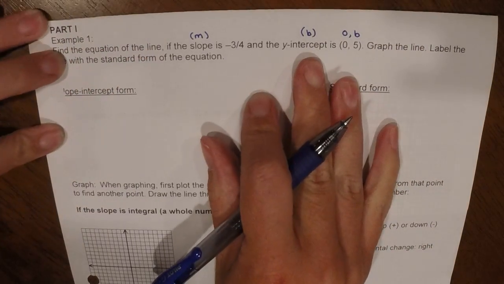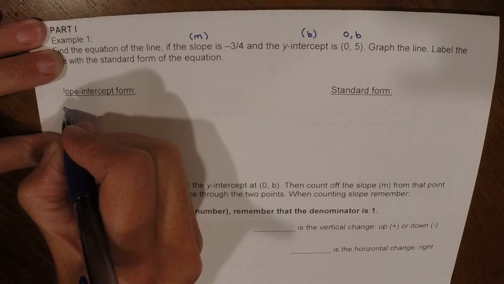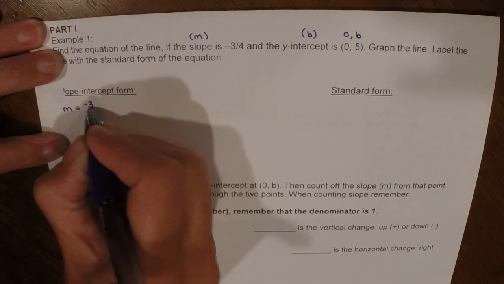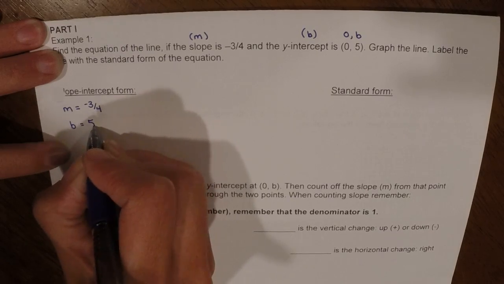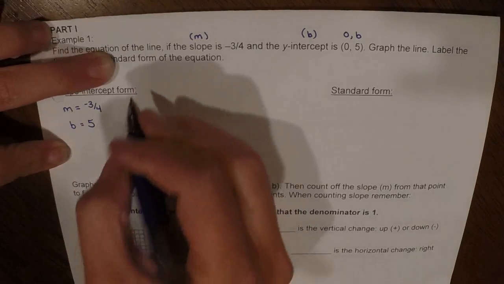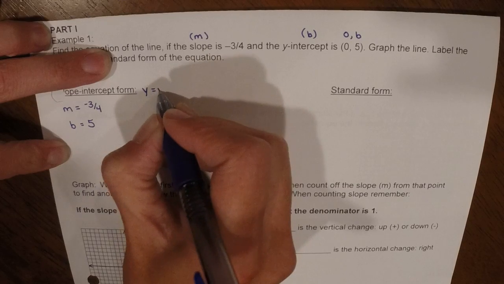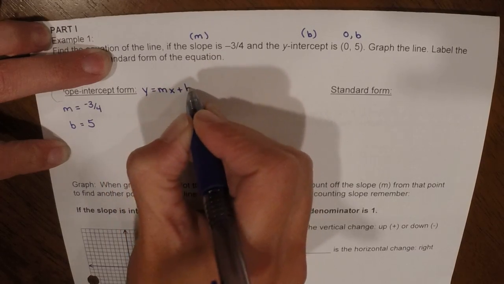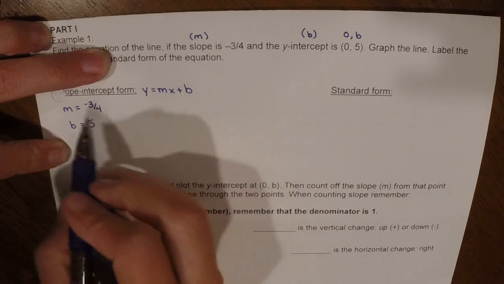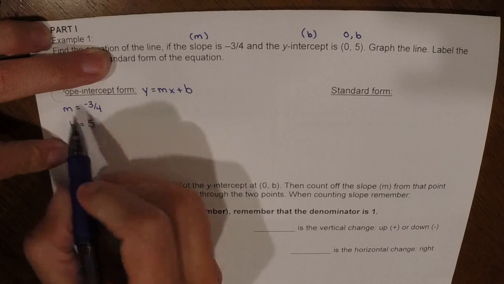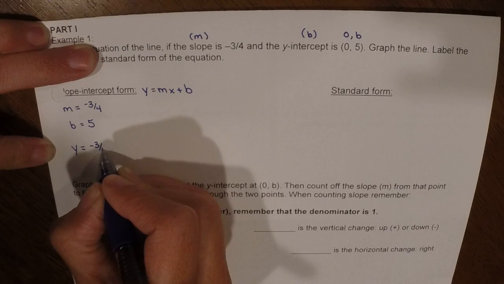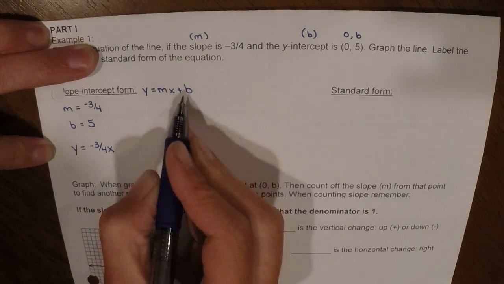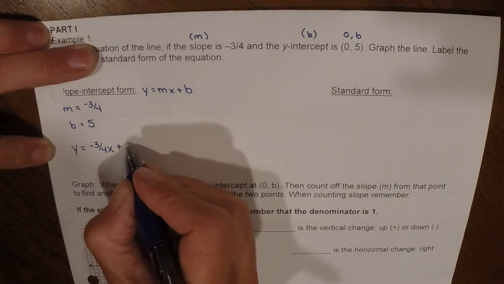So if we were writing down what they gave us, we would say that the m is negative 3/4, and the b is 5. Well, since slope-intercept is y equals mx plus b, all we have to do is substitute these values in. So we would say y equals negative 3/4 x, and then plus b would be plus 5.